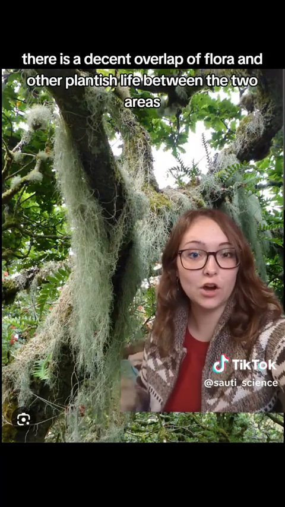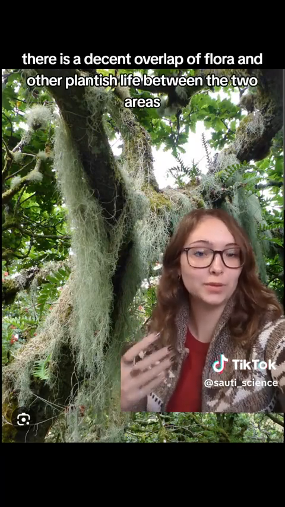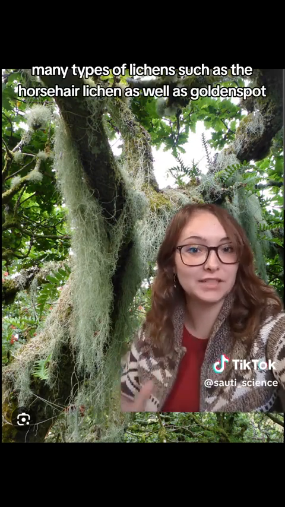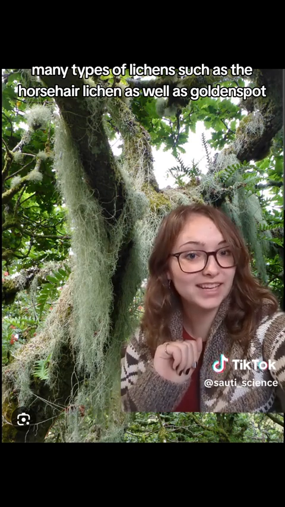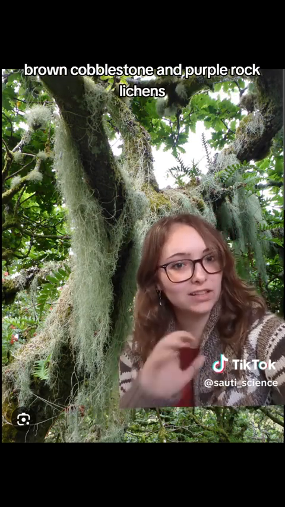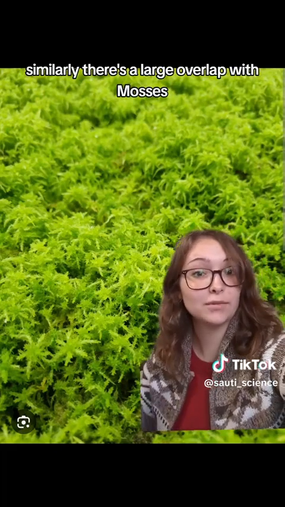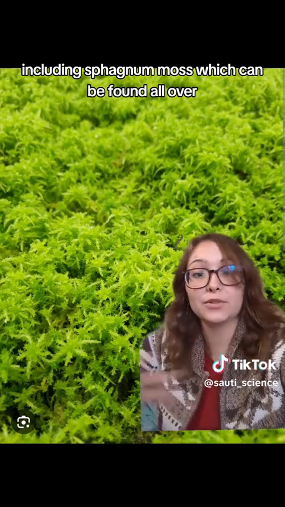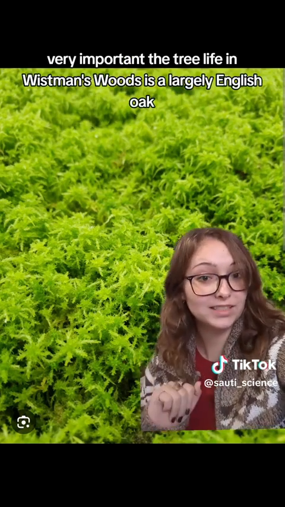There is a decent overlap of flora and other plant-ish life between the two areas, with many types of lichens, such as the horsehair lichen, as well as golden spot, brown cobblestone, and purple rock lichens. Similarly, there's a large overlap with mosses, including sphagnum moss, which can be found all over and is very important.